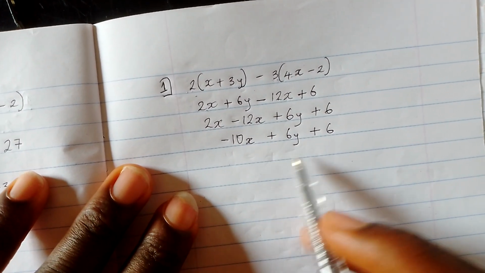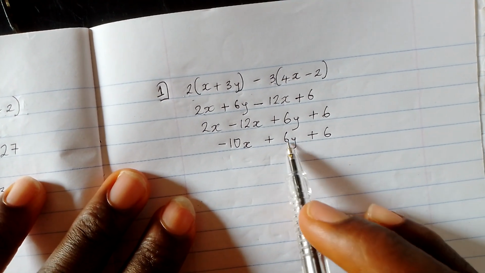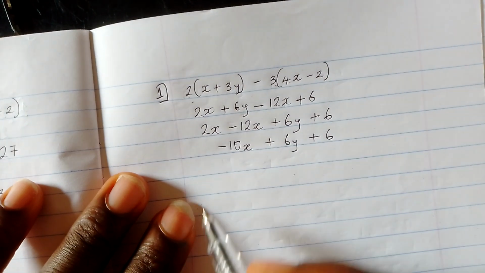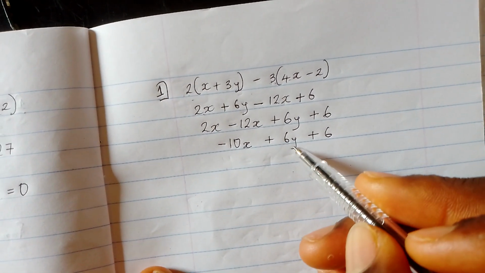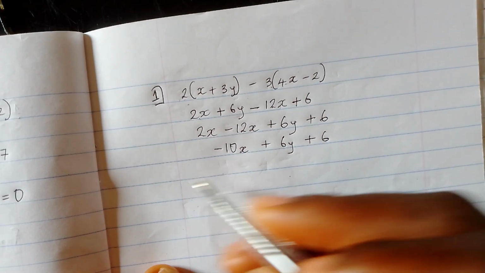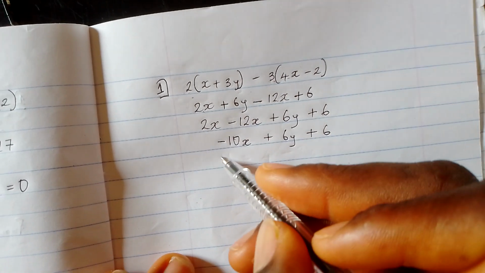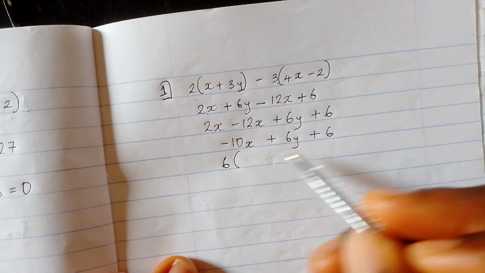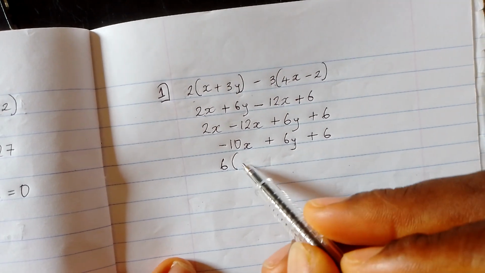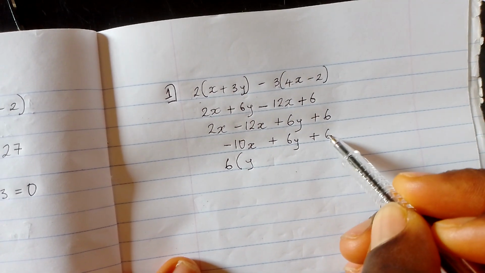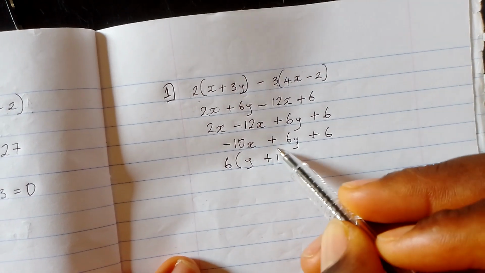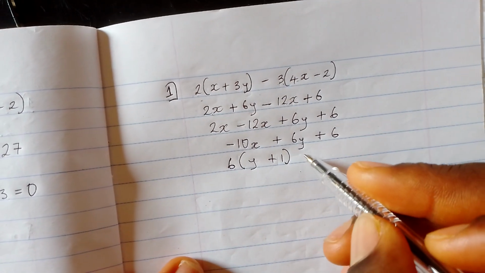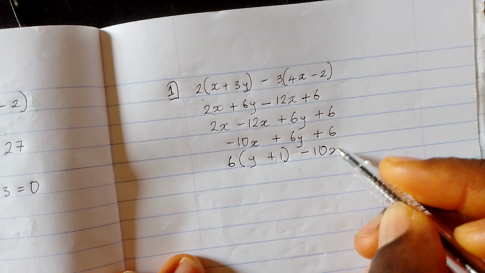To make it simpler, I can factorize this because they say simplify. Now I'm going to simplify to the simplest order, and for me to do that, let me bring this one first. So I'll have something like 6, dividing 6 here, I'll have only y. Then 6 dividing 6 here, I'll have only 1, plus 1. Then don't forget this term here, minus 10x.